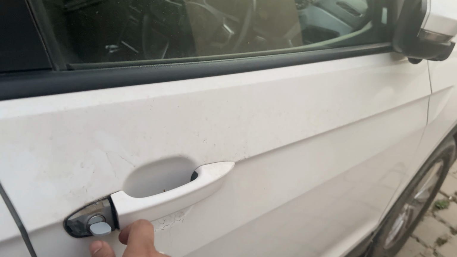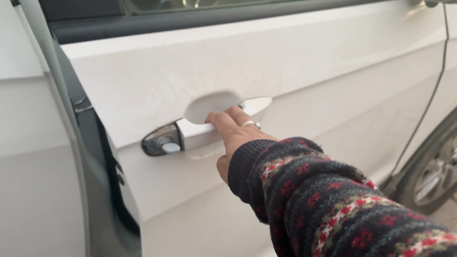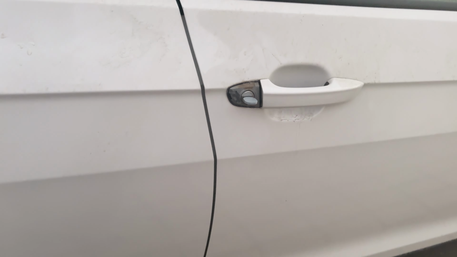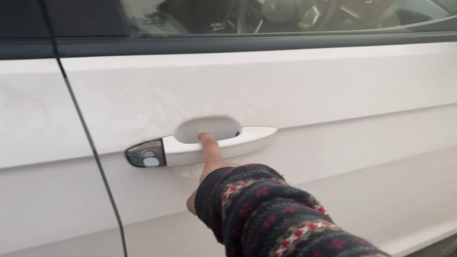And let me rotate this. And yes, I was able to open the store. And you can see the card is still locked, but I am able to open this. So mission success.